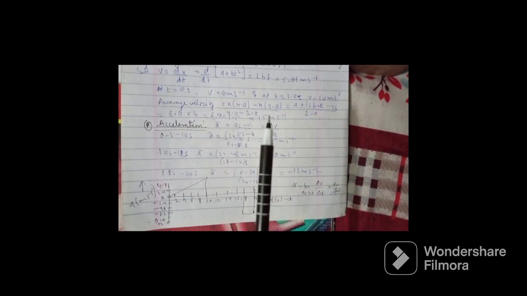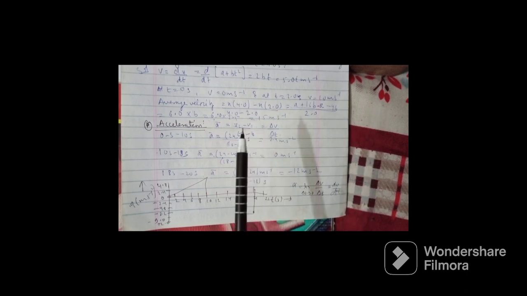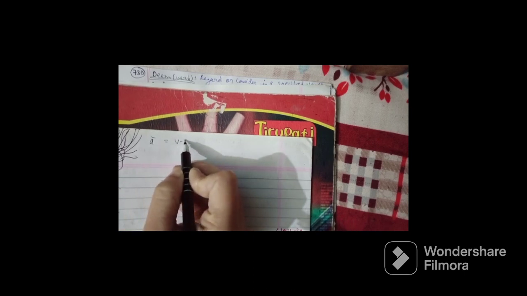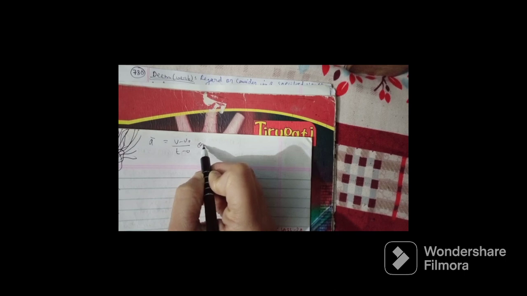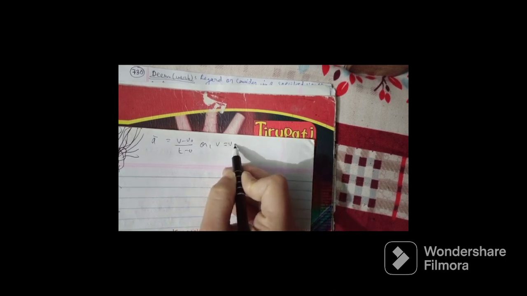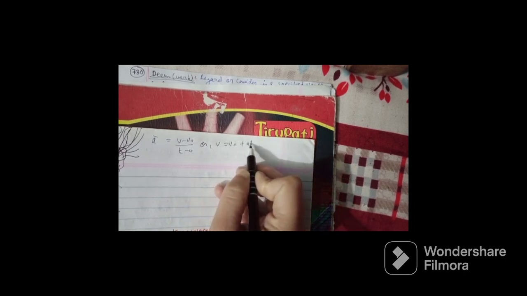If the velocity of an object is v naught at t equals 0 and v at time t, then we have a bar here, a bar equals v minus v naught upon t minus 0, or v equals v naught plus at.